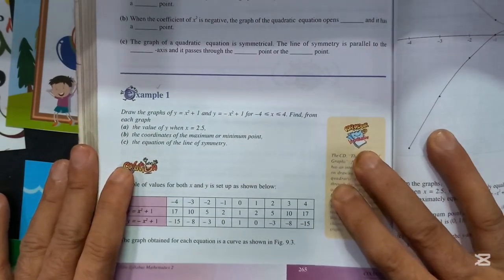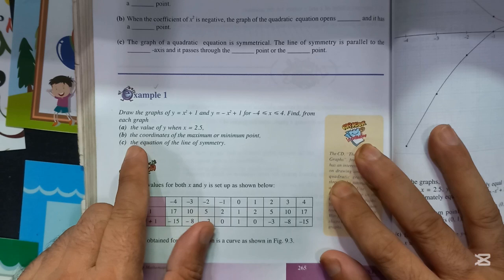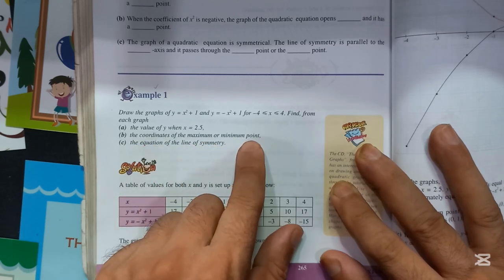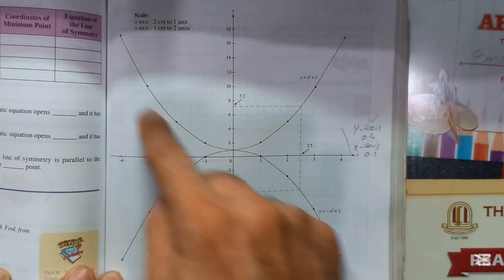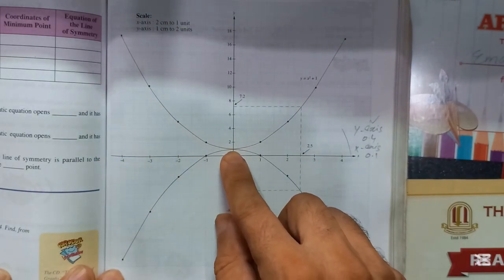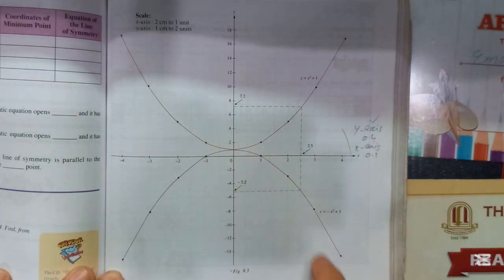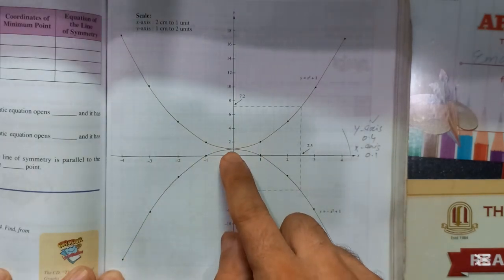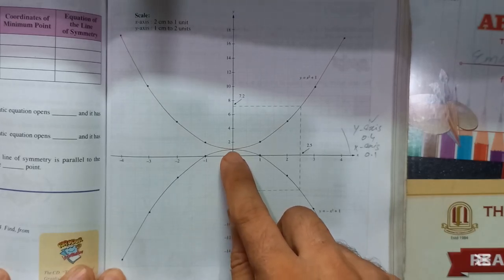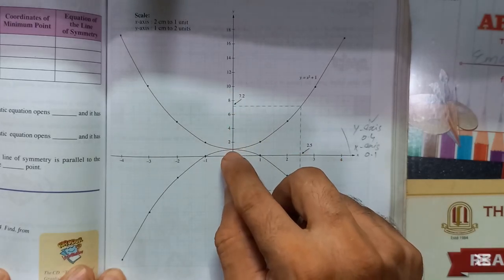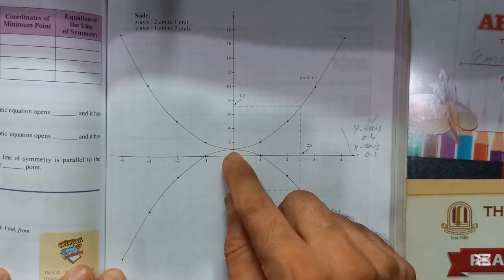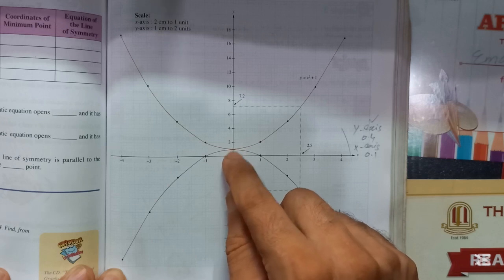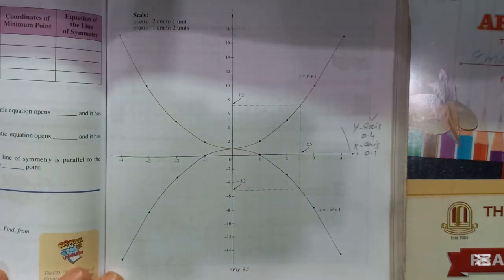Look further. The B part is the coordinates of the maximum and the minimum point. So here is the graph. So for this graph, this point is the minimum point, and for this graph, this point is the maximum point. And look now, that is actually passing through the 0, 1 point on the y-axis.